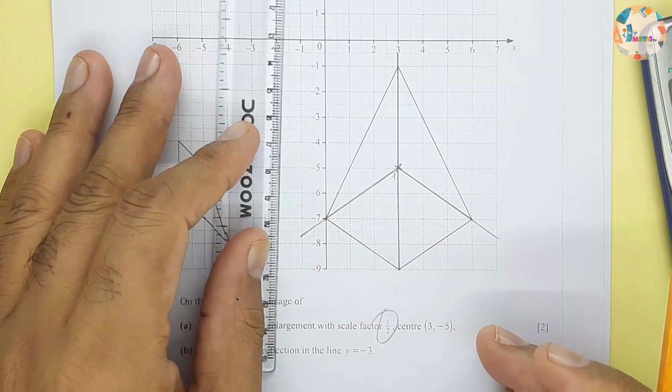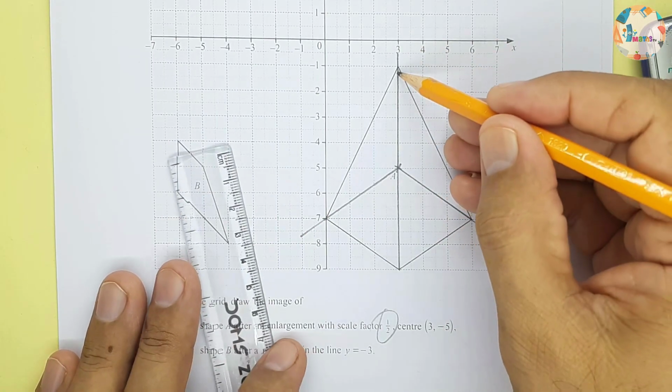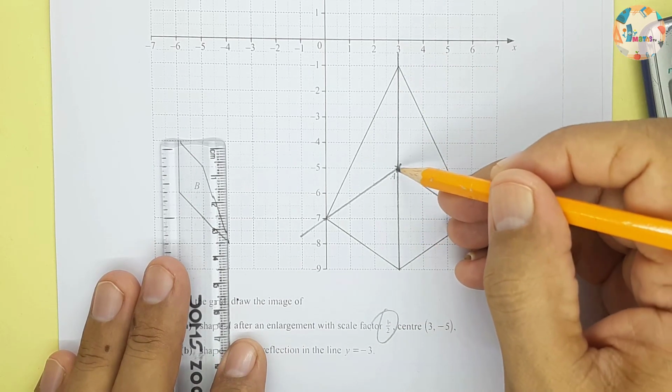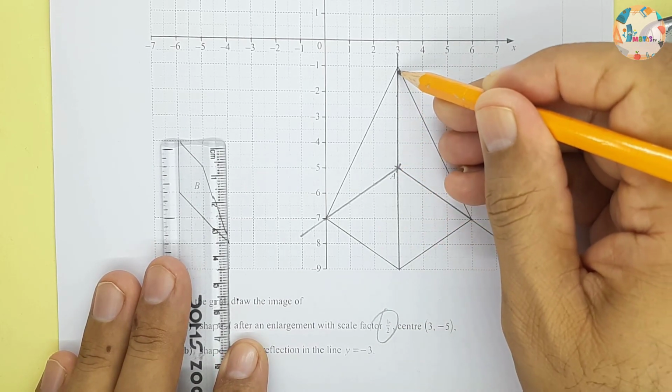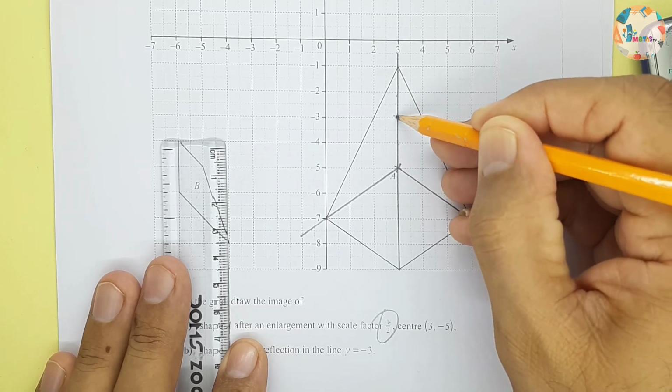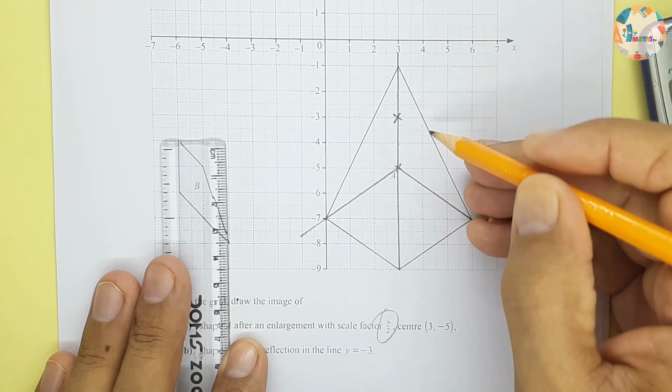So our lines will be this one. Now we have to reduce by half, scale factor 1/2. So this side is 1, 2, 3, 4. So our new point will be at 2. So this will be the new point.